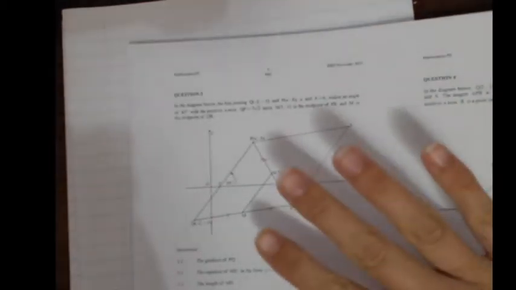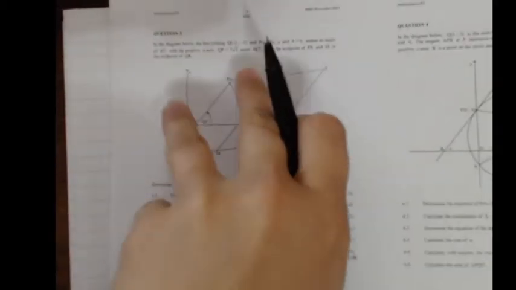Good day, learners. In this video, we are going to look at the analytical geometry questions from the November 2015 question paper, question 3 and 4. You'll see very typically there's two questions. The one is more aimed at grade 10, 11 work, and the other one is more aimed at grade 12 work. This is very typical. Let's jump in. Question 3.